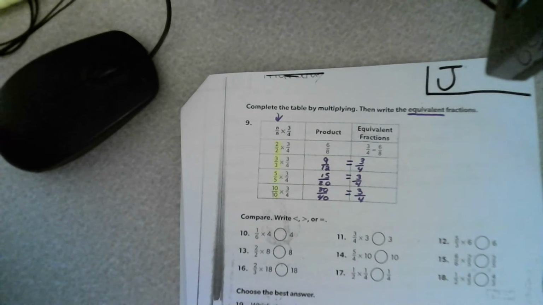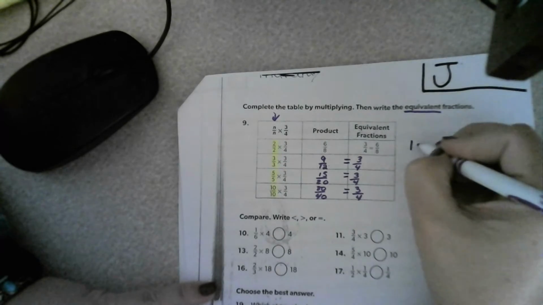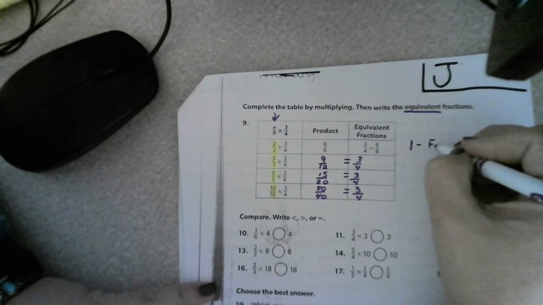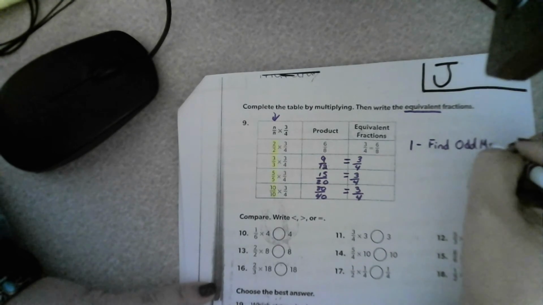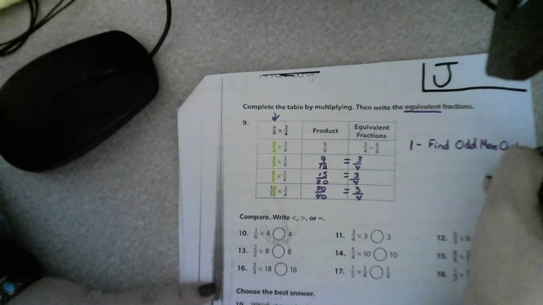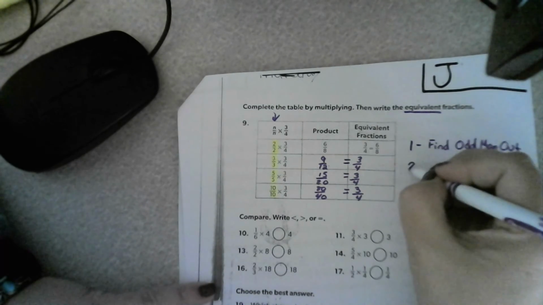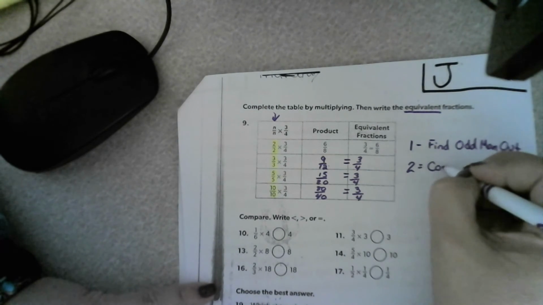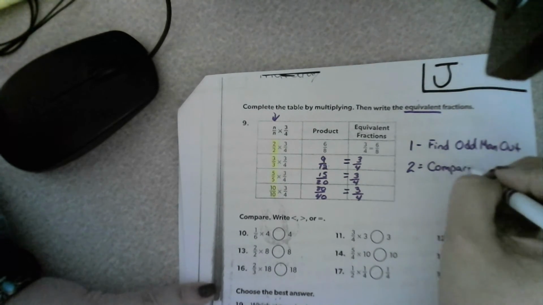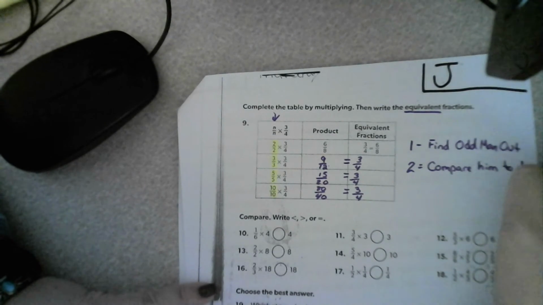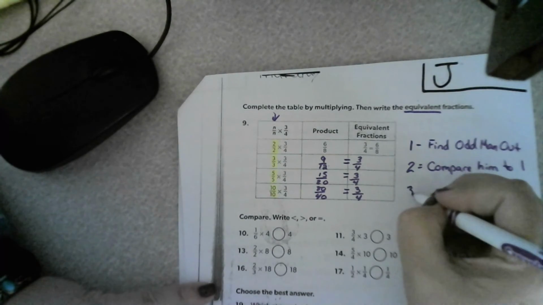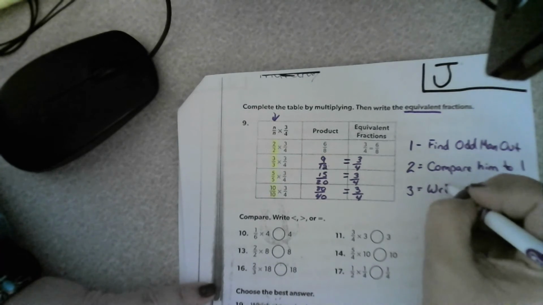Okay, so let's move on to this middle section. Again, step 1, find odd man out. Step 2, compare him to 1. Step 3, write that answer.